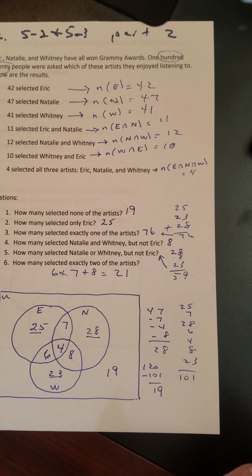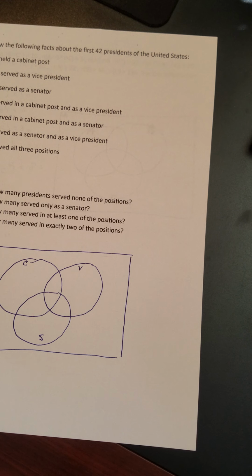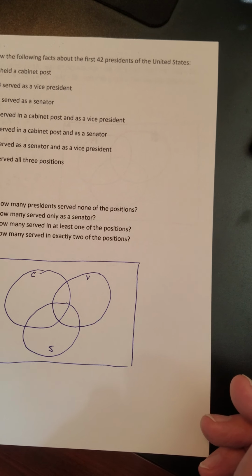It's kind of a logic problem. If you like doing puzzles and things like that, you'll probably like these things. And if you don't, then, well, okay.